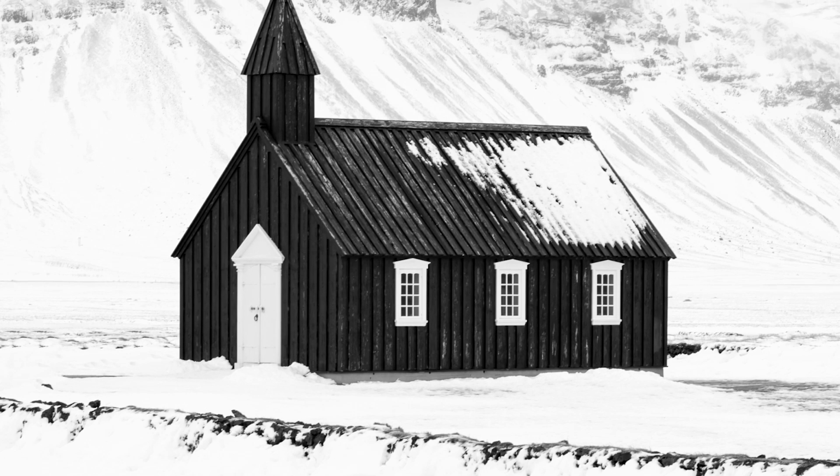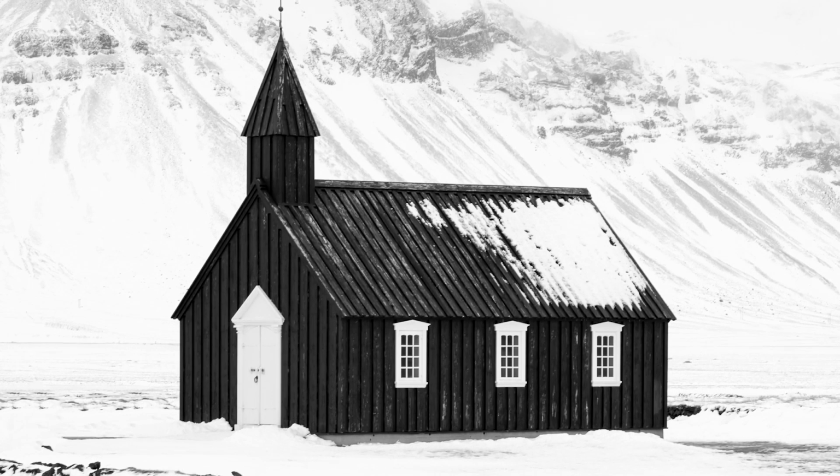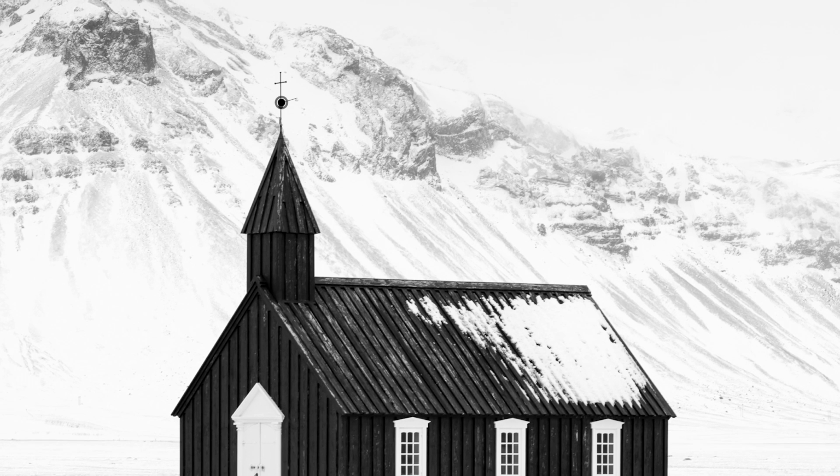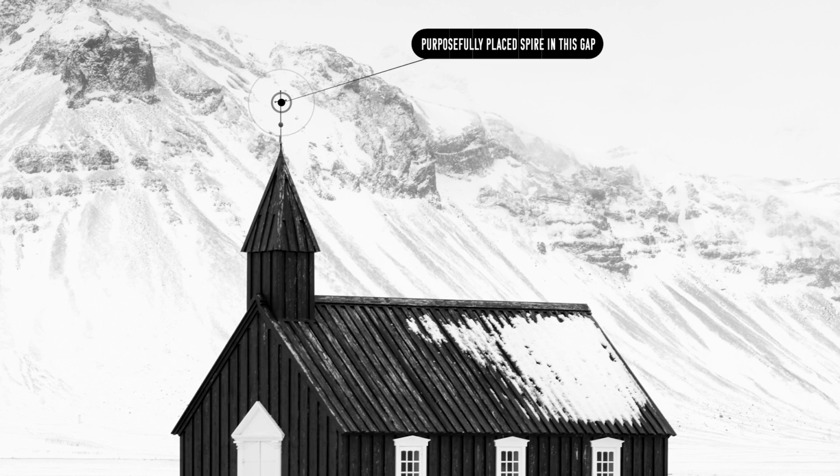So a good example of that is this one in January on my calendar, and this is a church in Iceland, and you can see that I thought really hard about the separation of this church, where I placed it on the mountain to separate it from the rocks in the background here. I wanted to separate it here from this wall at the bottom, and I also wanted to separate this spire here in this little gap that there is in the rocks as well.